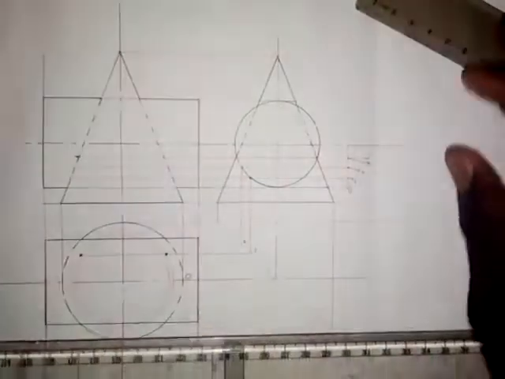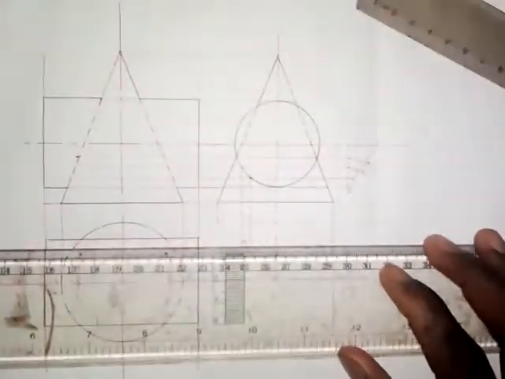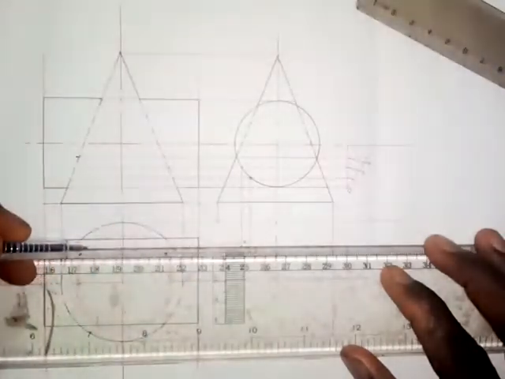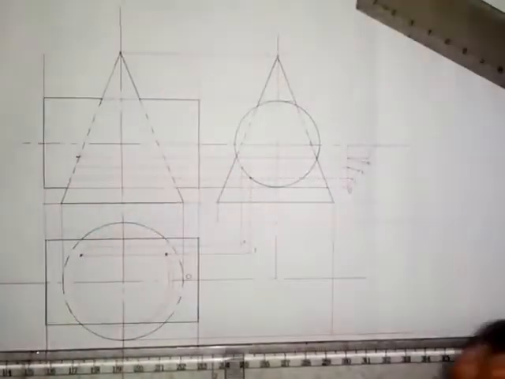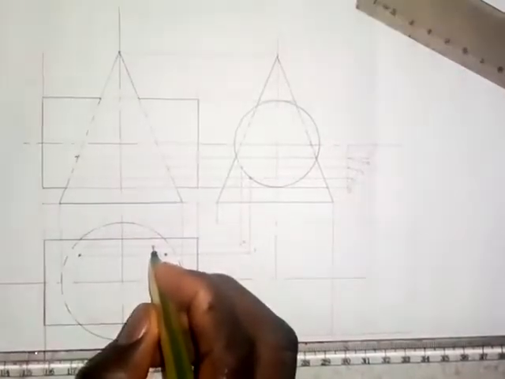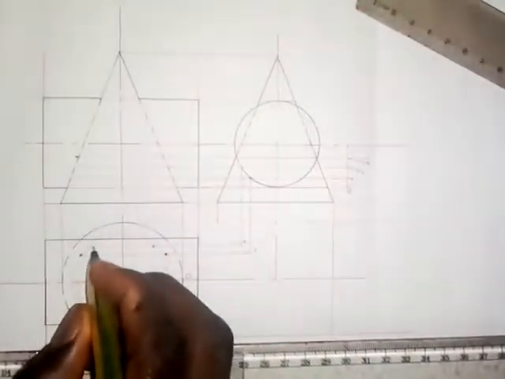Now I will also draw a horizontal line on this point 2 that we have here. This horizontal line that I drew intersects circle 2 at this point and also at this point. I believe you are following and you have gotten what I'm doing.